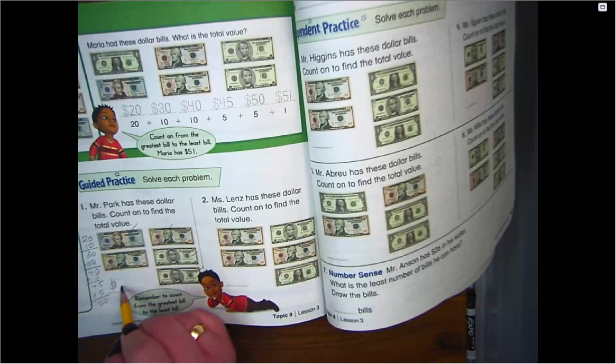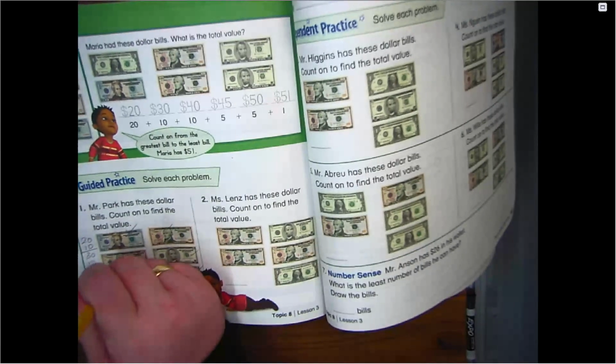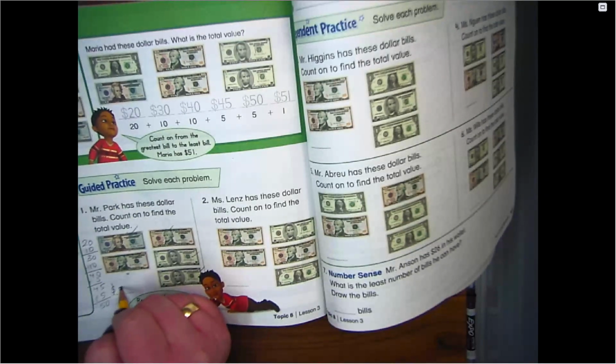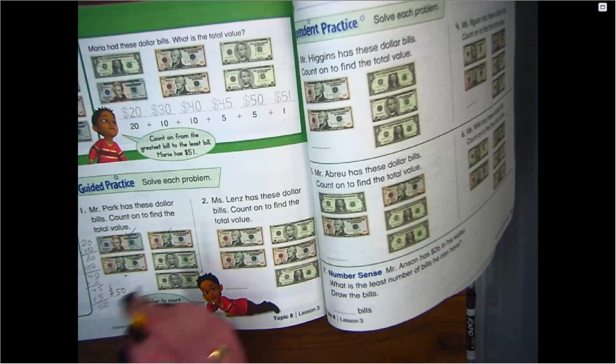Now I want you to notice, oops, our book only uses 1 line, that our dollar sign goes in the front.